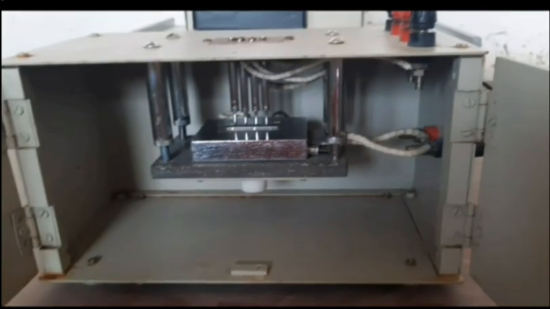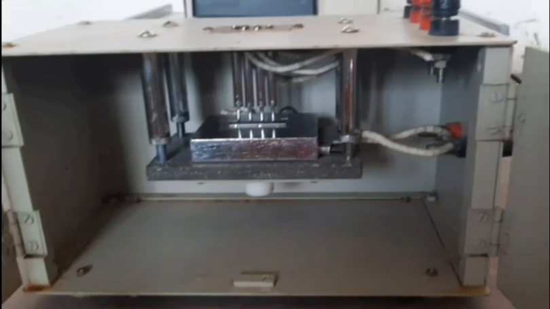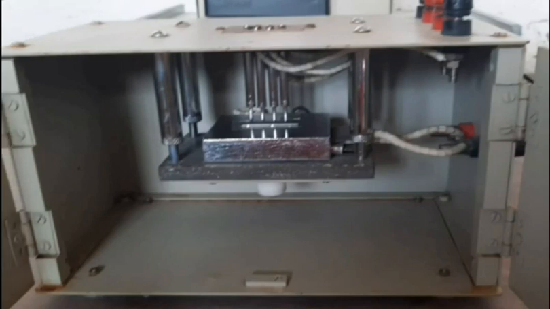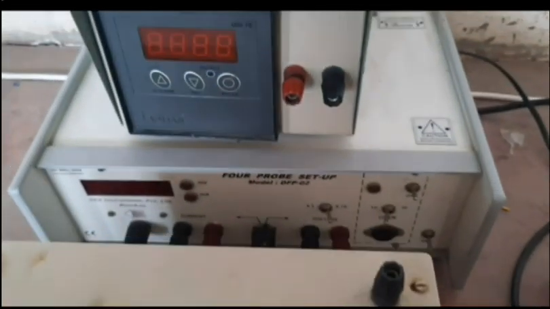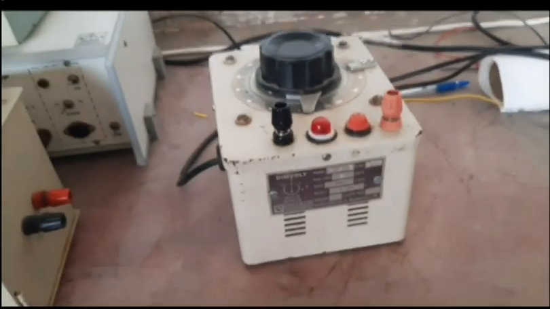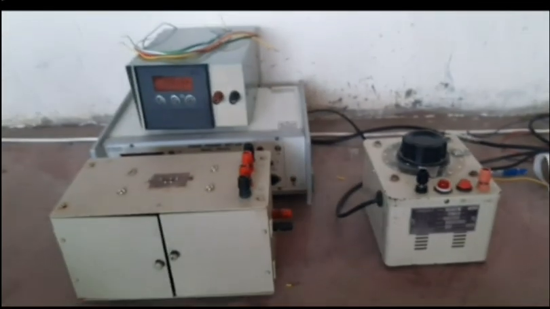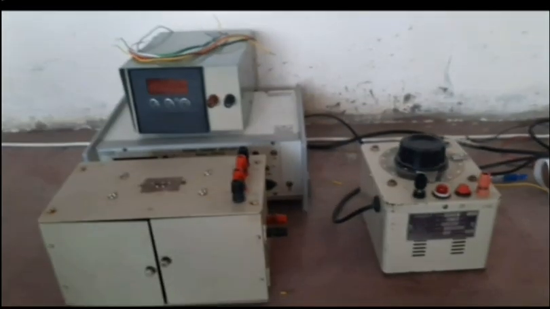The apparatus required for this experiment are the 4 probe and the germanium sample, which is kept between these 4 probes and the base. Next we require the 4 probe setup, and also the variac to vary the temperature, and a digital temperature indicator.